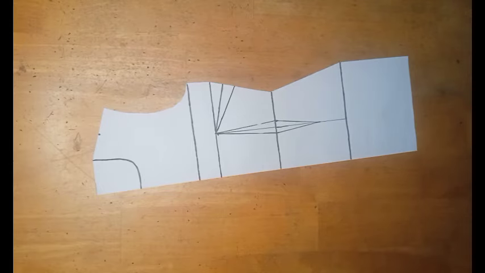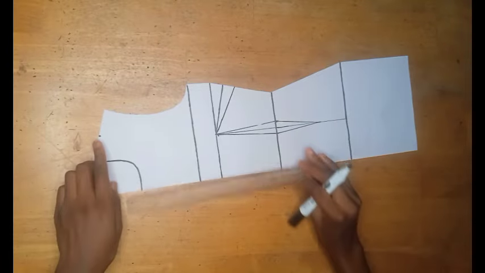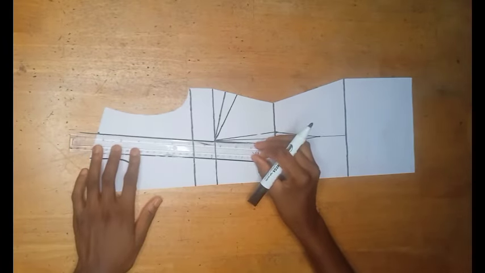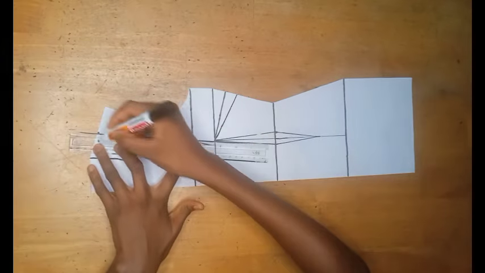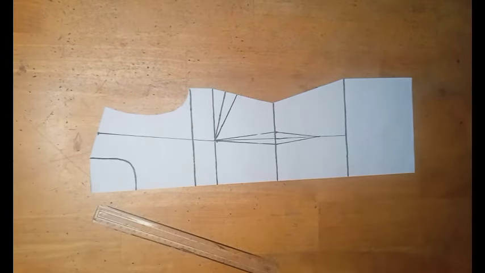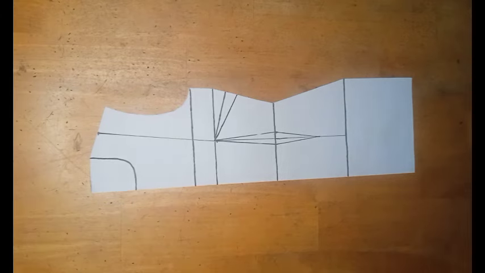So since you've marked the midpoint of your shoulder, you go ahead with your ruler and connect that point to your bust point. And having connected it, this is what your pattern should be looking like at this point.